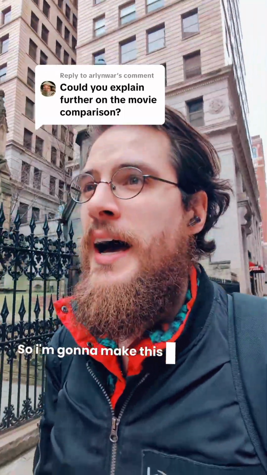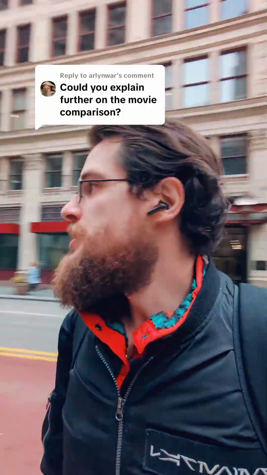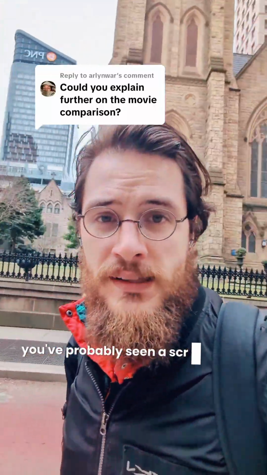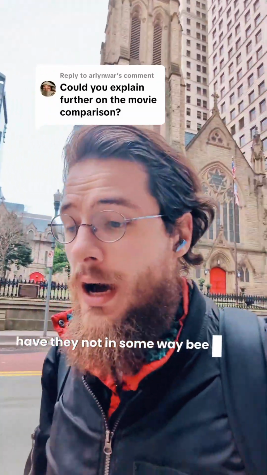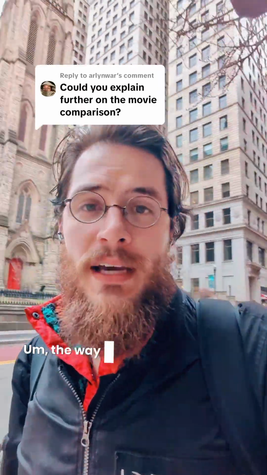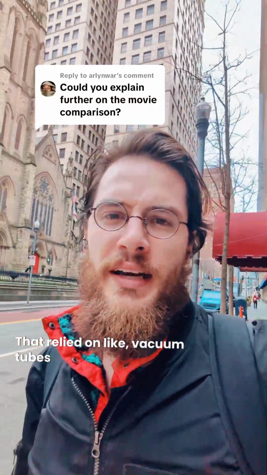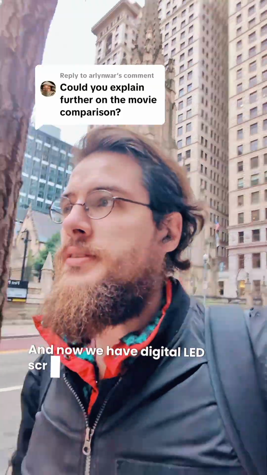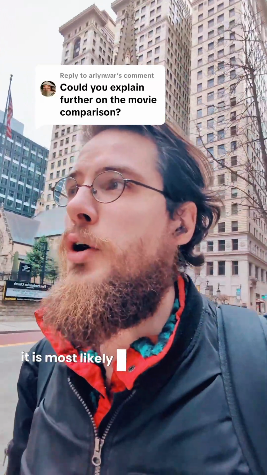I'm going to make this as dead simple as possible, just so people can understand. If you've lived on Earth at some point in the last 80 years, you've probably seen a screen somewhere. And at no point since they've come out have they not in some way been on the cutting edge of technology. The way we make TVs today is completely different from how we used to make them back in the 50s. That relied on vacuum tubes and ionizing gas and whatnot. And now we have digital LED screens and OLED screens. If you're on your phone, it is most likely an OLED screen.